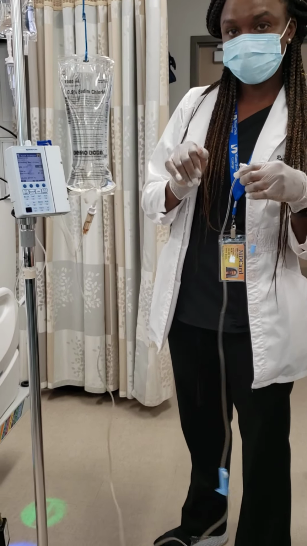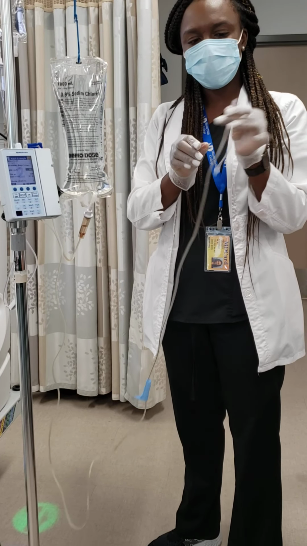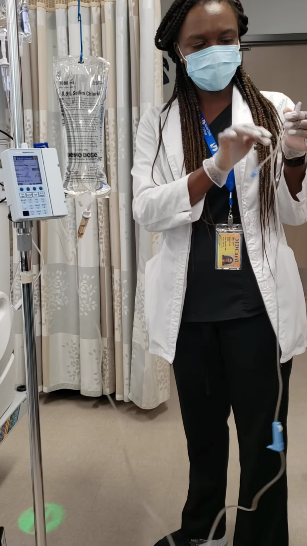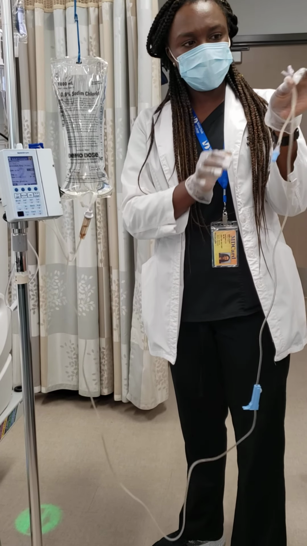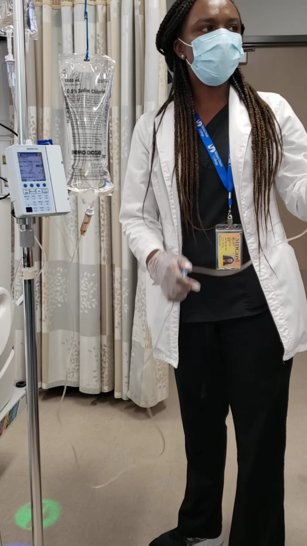You just stop it. Or I know what you're saying. You can clamp it like this, and then you push. I know there's a line, there's air in there, but you clamp it like this so it doesn't go back up the line. Yeah, you can do that.